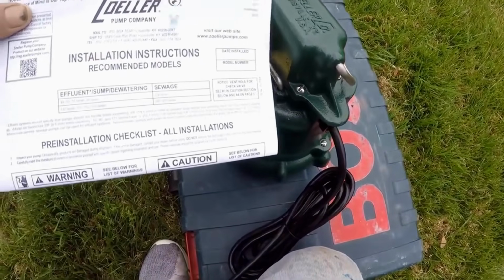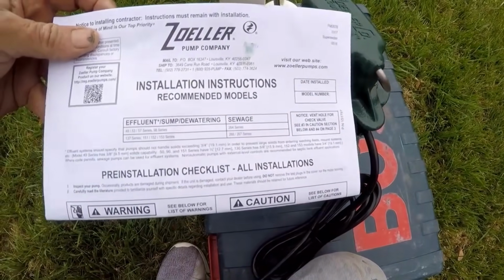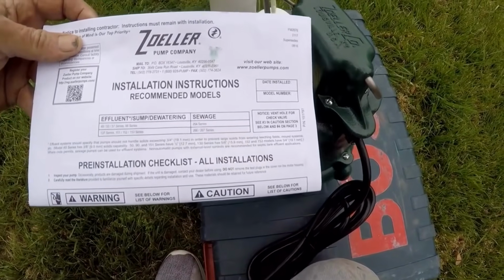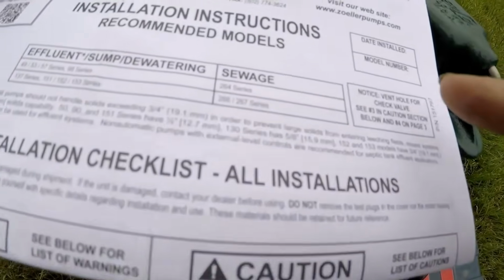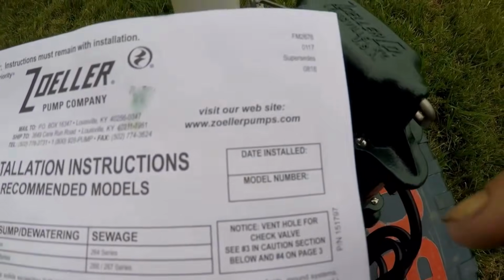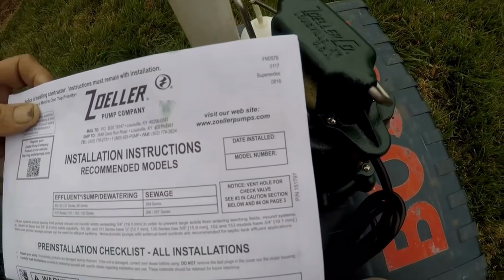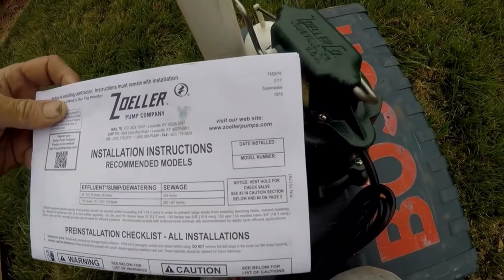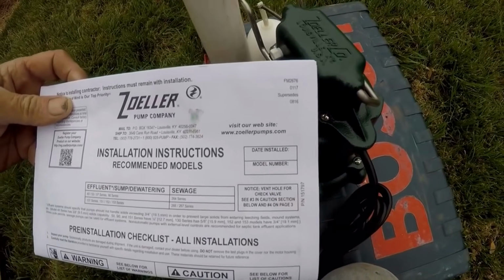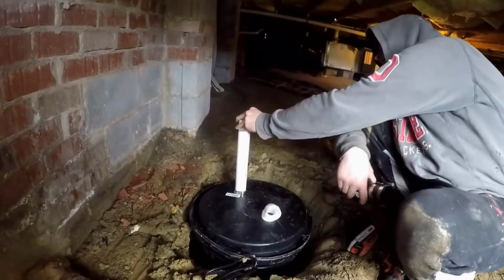If you look, this comes in the box. This is actually your warranty and your installation instructions, and it's got the model. You put your model number and the date it was installed. That's really what you need to be able to send it back if you have a problem.